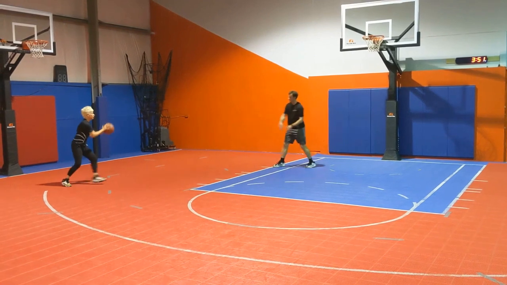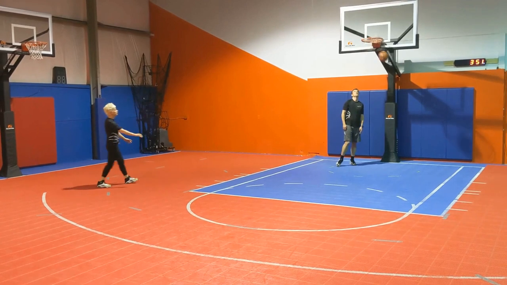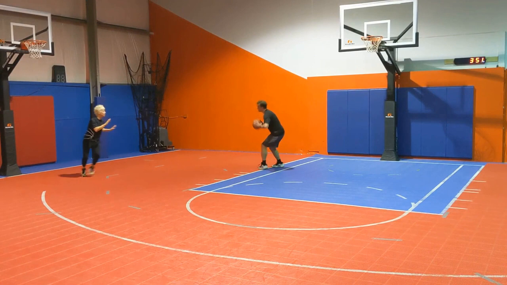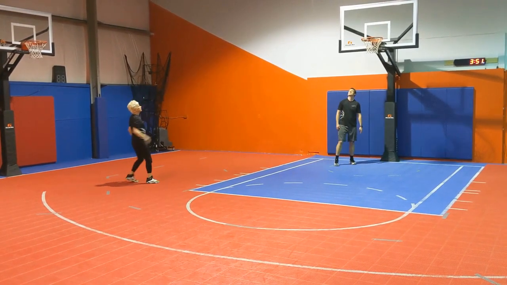Second one is what we call the corner lift. If you're already in the corner, you can't go any farther to the baseline. When that drive comes toward you, you can lift up and often find some great protected space on the wing if you're lifting up out of the corner.